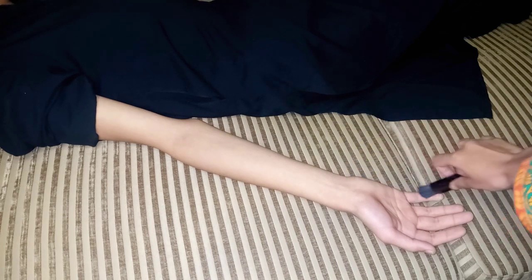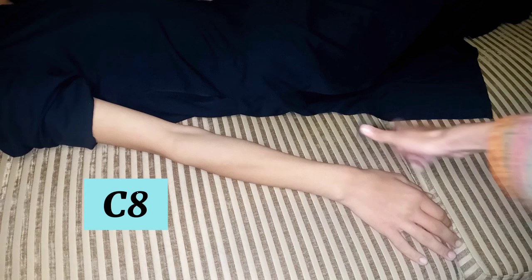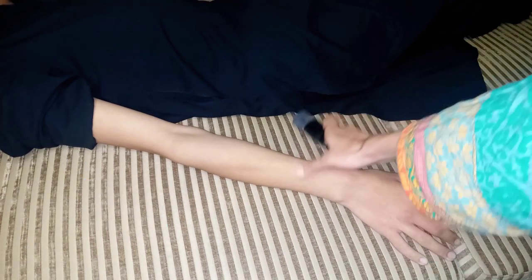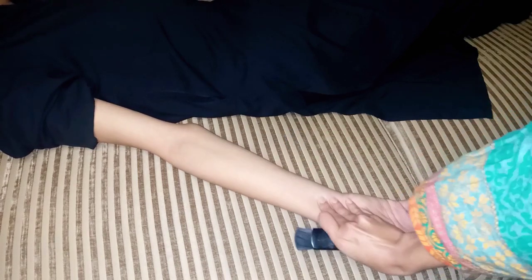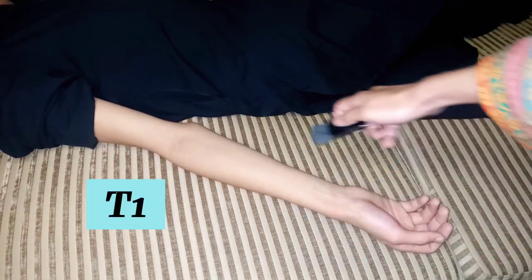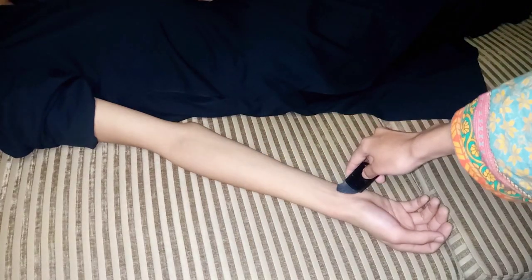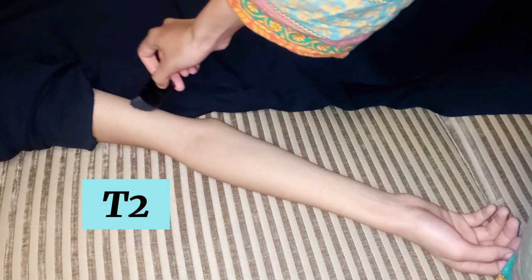Now we are going to assess C8. So it supplies the little finger, which is the pinky finger, and the ring finger. And now we have T1, that is along the medial side of the forearm. Then T2 supplies the medial side of the arm.